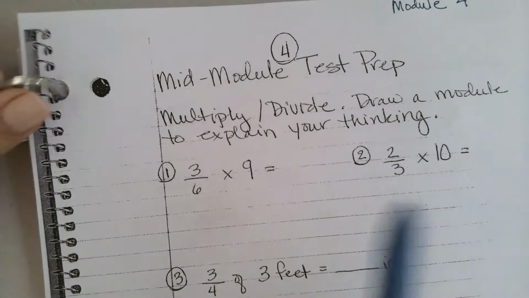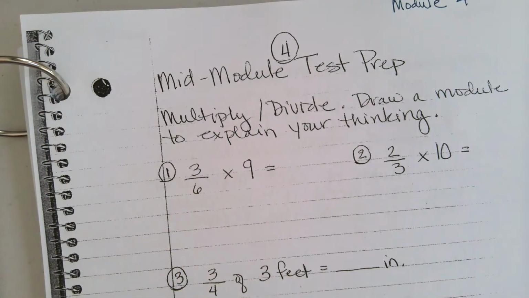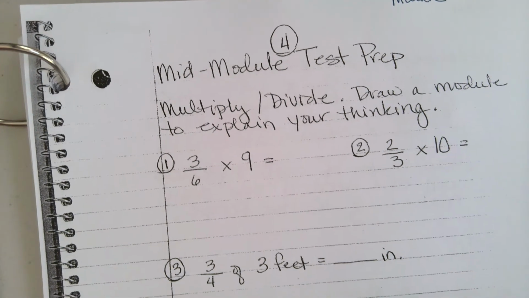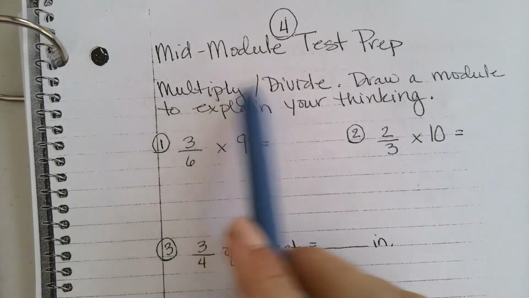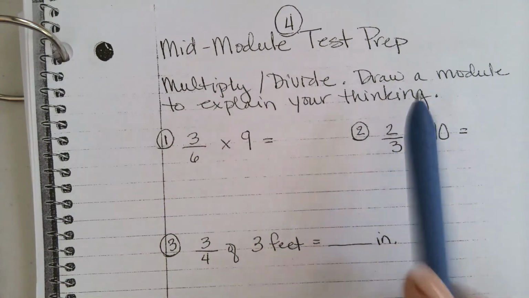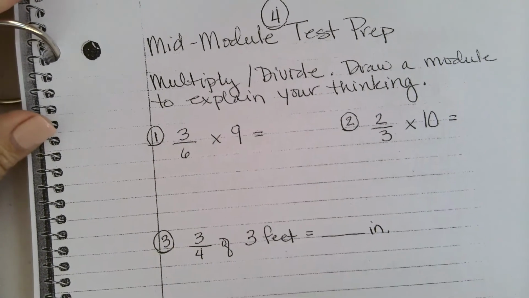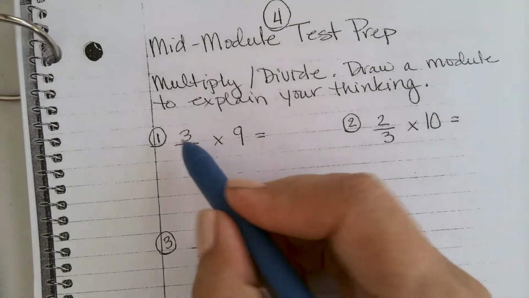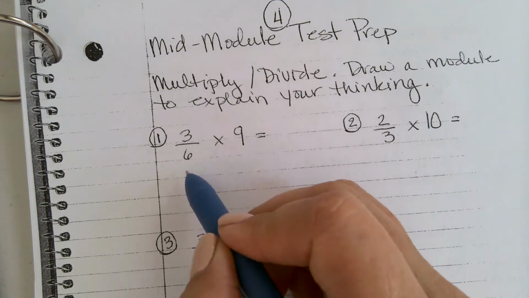The structure of this test prep is going to follow the structure of the mid-module test. So we're going to start with multiply or divide, and you need to draw a model to explain your thinking. So yes, you need to use a tape diagram of sorts in order to explain what you do. So we have 3/6 of 9, or 9 copies of 3/6.